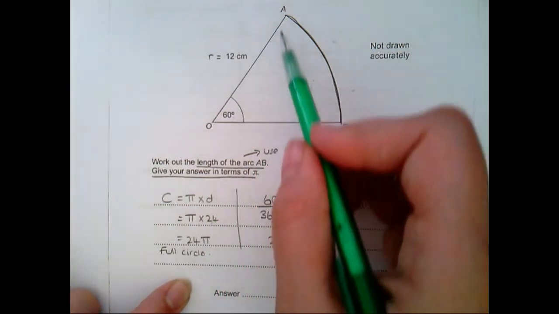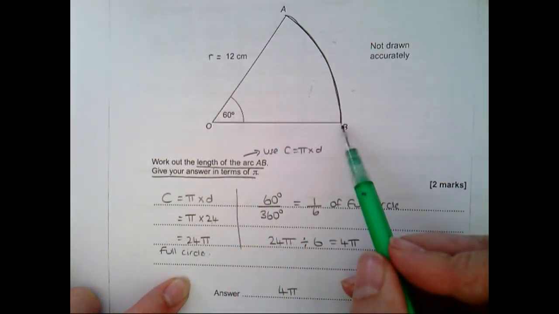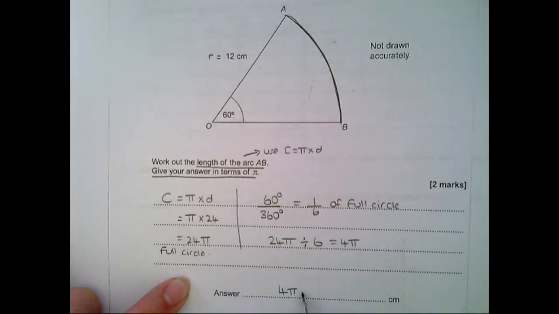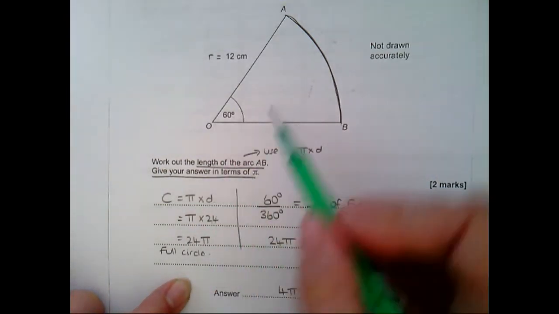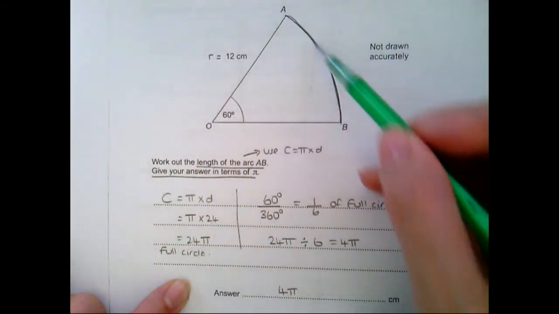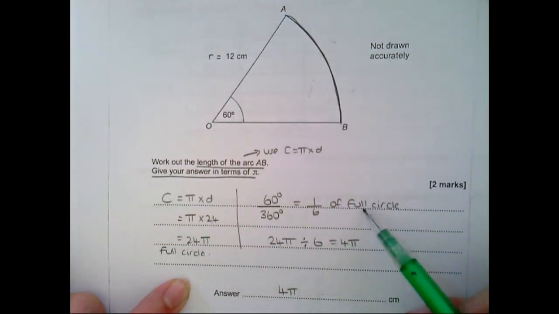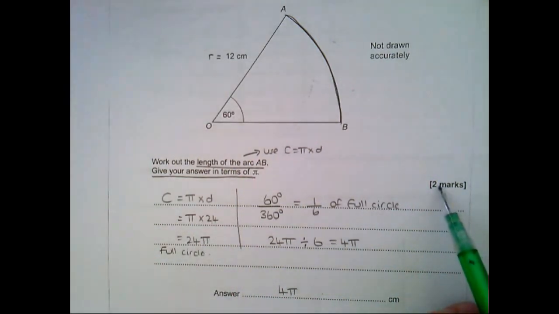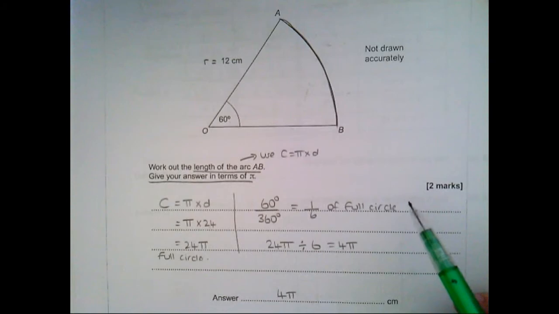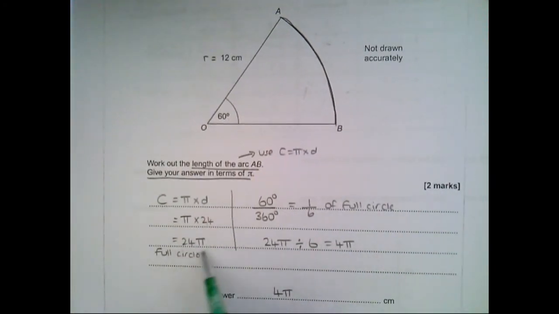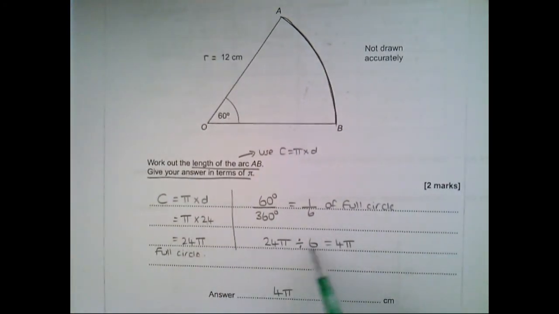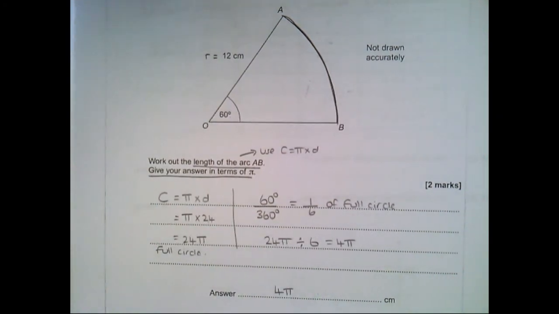If they did, you would need to add another 24 on at the end, so you would just have 4 pi plus 24. But they were nice there, they just asked you for this wee length of the arc, which is just 1/6 of a full circle, so full circle, divide by 6, done. Only worth 2 marks, that question as well. So you would just have a mark for the 24 pi, and then a mark for dividing it by 6 and getting the 4 pi.